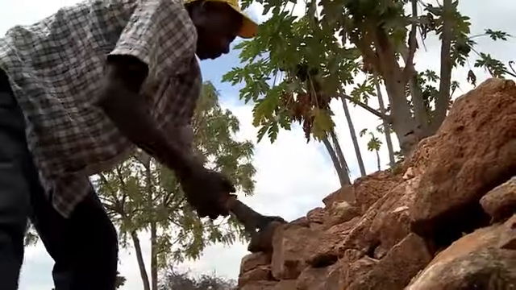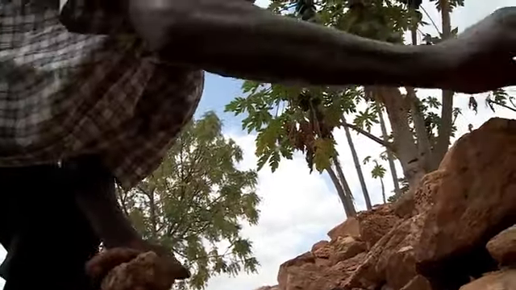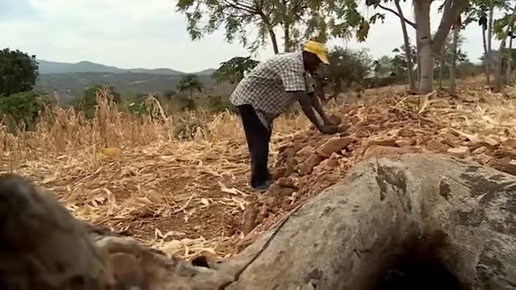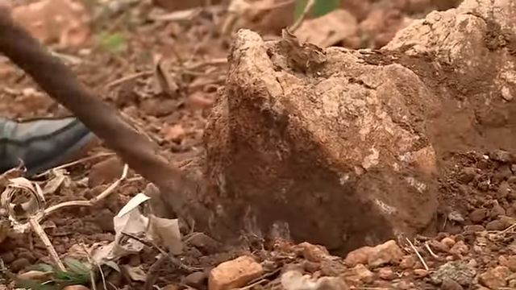David Njeru from Embu County in Kenya shows how to construct a stone line on one of his fields. My name is David Njeru Kibuti. The challenges I face as a farmer are lack of sufficient rainfall, soil erosion, and that my land has many stones.